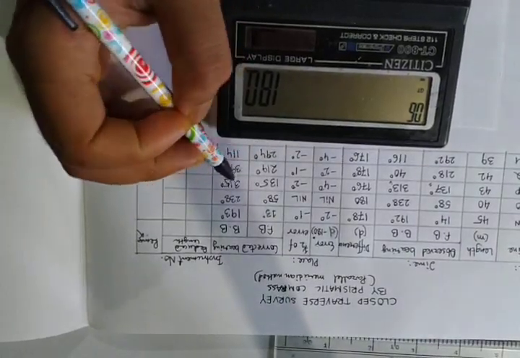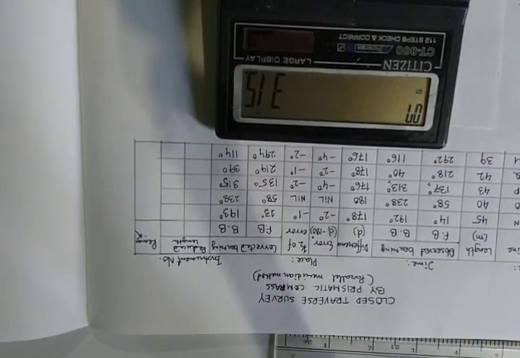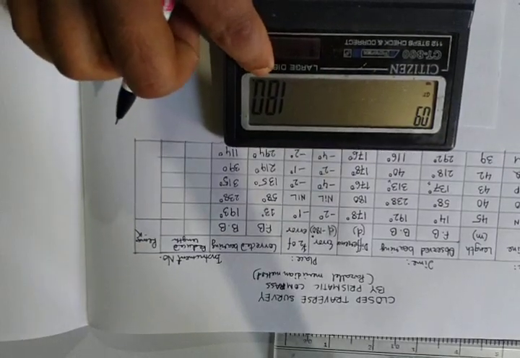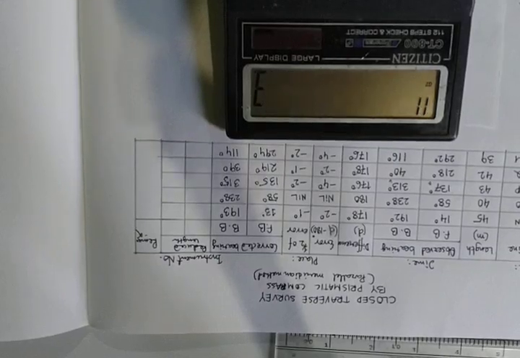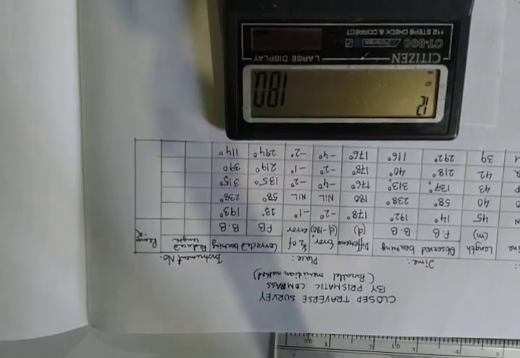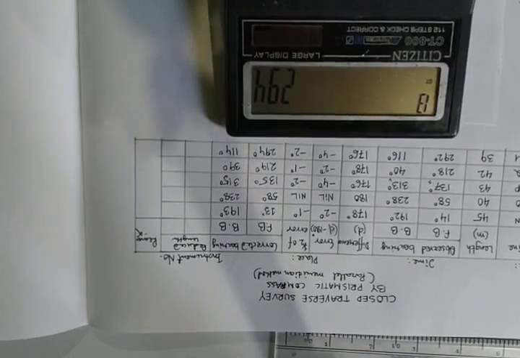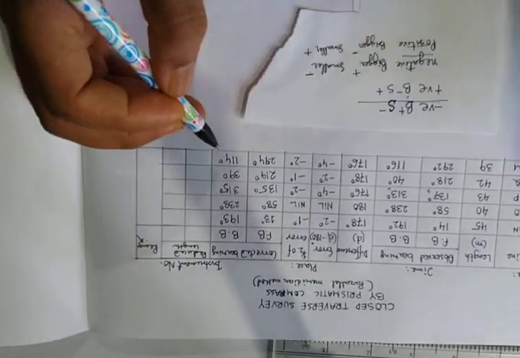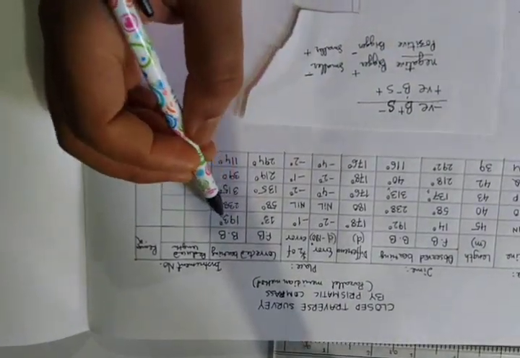The next one is 315 minus 135 equals 180. Next one is 219 minus 39 equals 180 again, so it is okay. Next is 294 minus 114, which is also 180 degrees. So in this way you can cross check the corrected bearing.